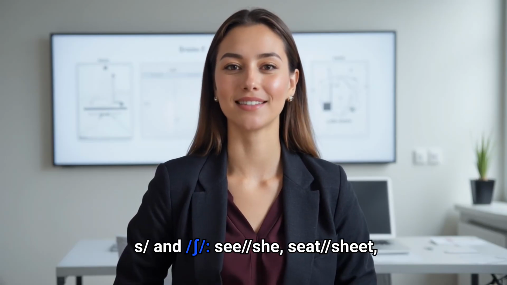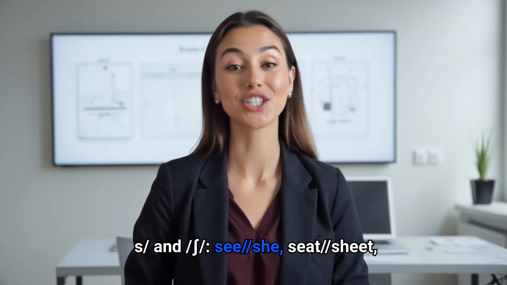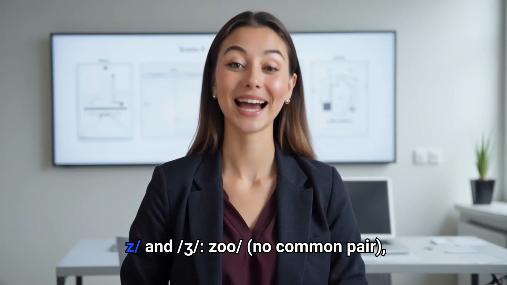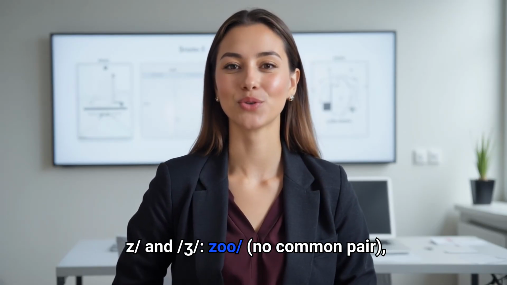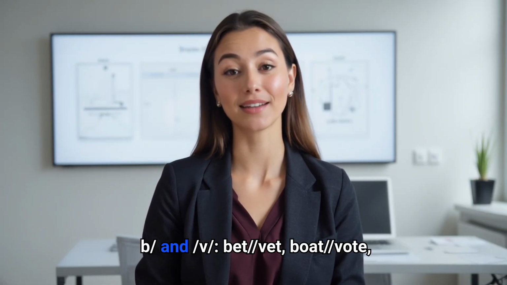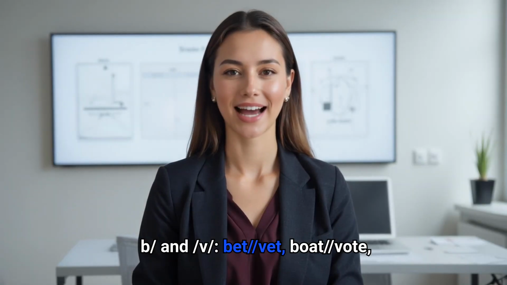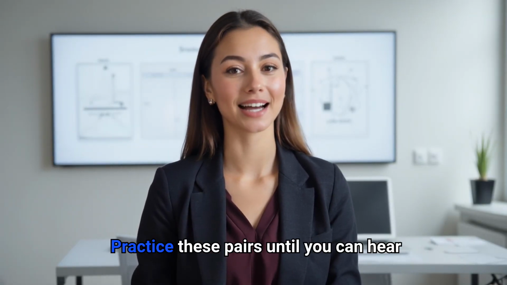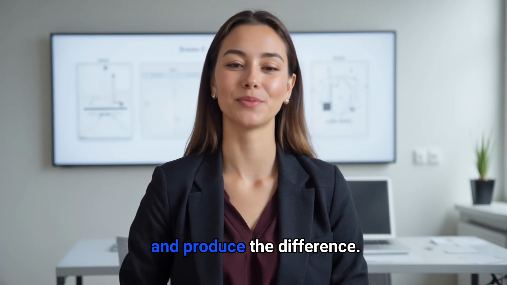S and sh: see, seat, sheet, sock, shock. Z and zh: zoo, no common pair, measure, no common pair. B and V: bet, vet, boat, vote, curb, curve. Practice these pairs until you can hear and produce the difference.